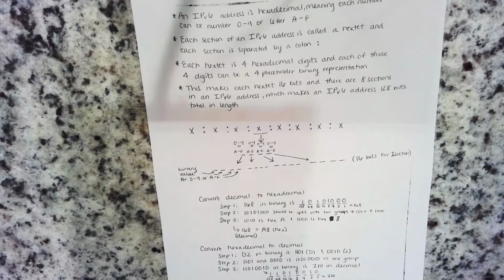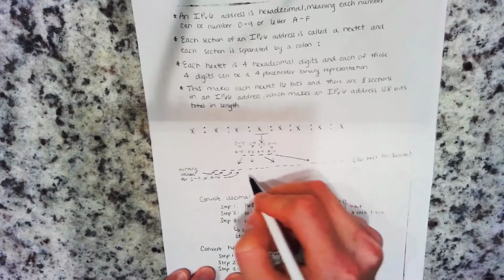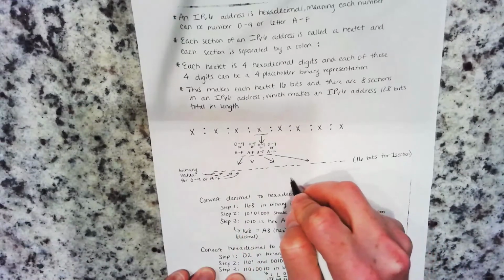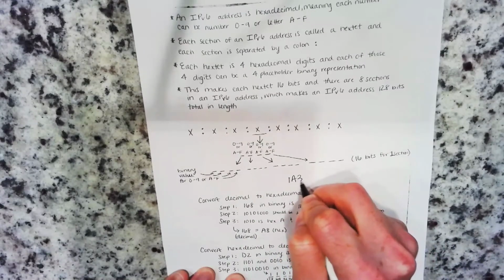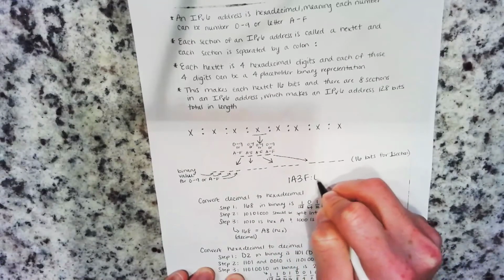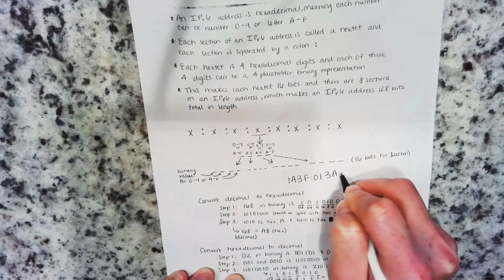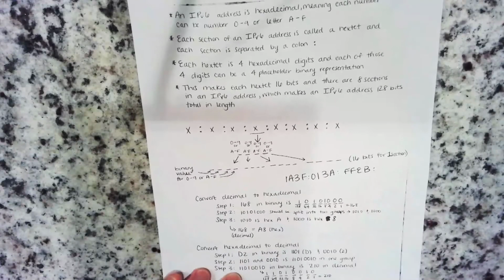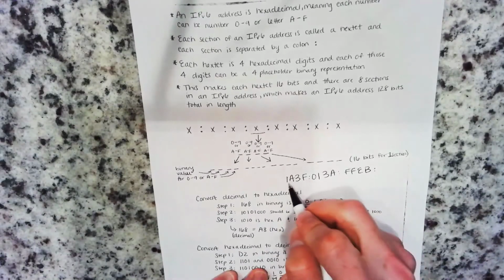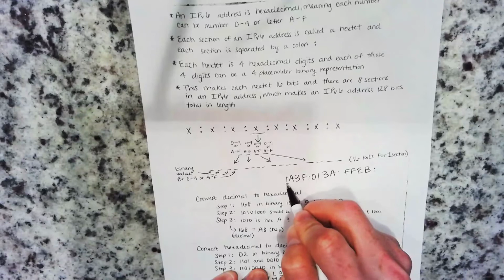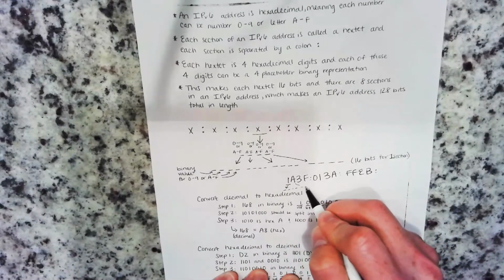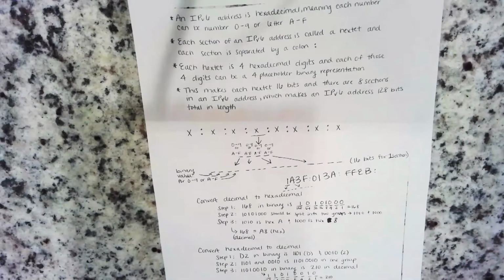So what it could look like is, in an IPv6 address, this one section could look like maybe 1A3F, 013A, FFEB, all right, and so on and so on. So if each one of these digits can be broken down into 4 bits, then we end up with 16 bits per section.